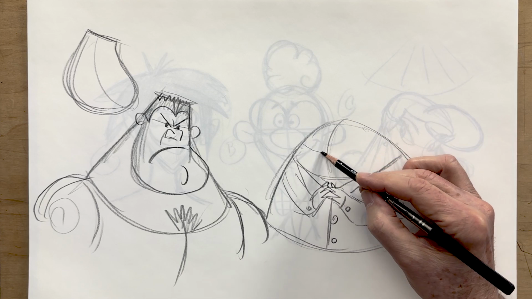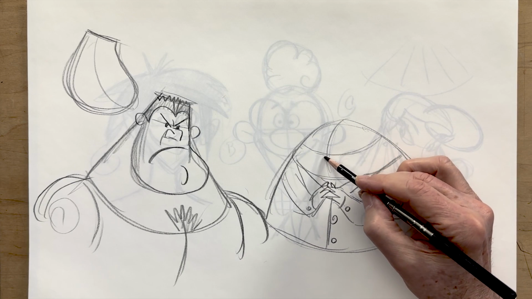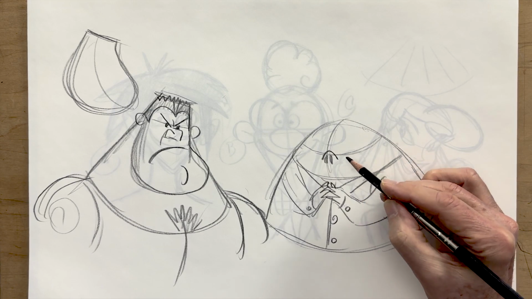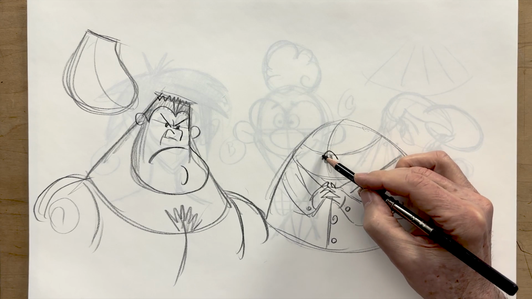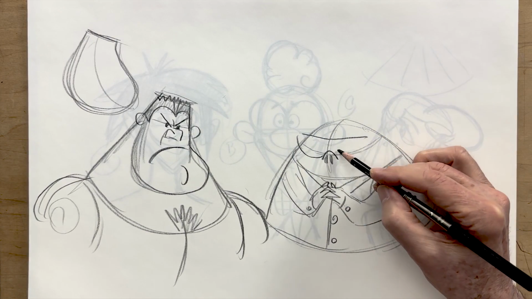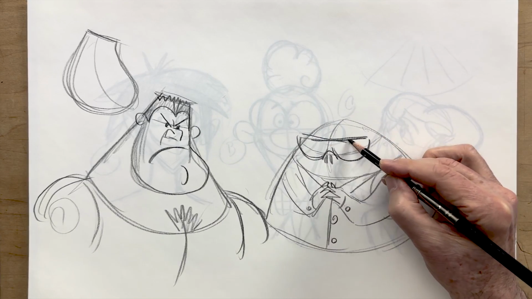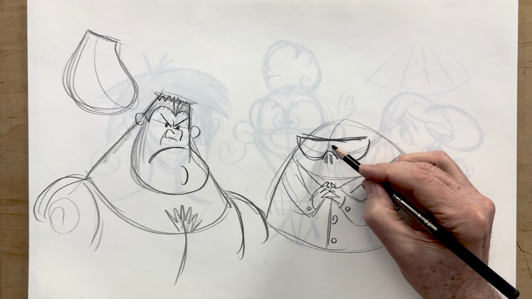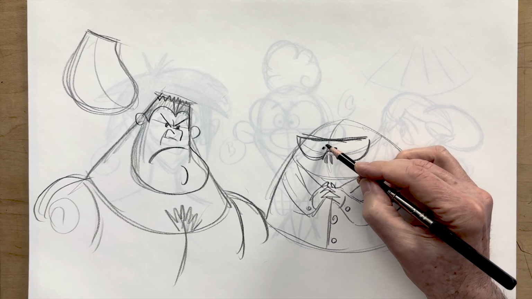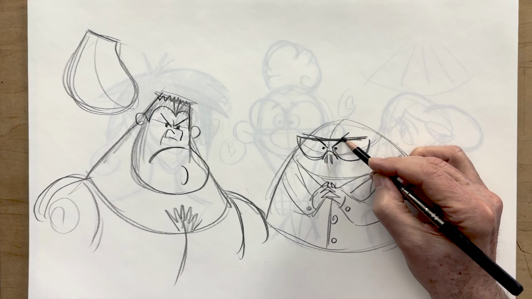I would have his eye line right about in the middle. I would do a turned up nose. I would do just gigantic spectacles, glasses for eyes, very thick, very science fiction-like. 2 eyes, beady little eyes, and kind of manic eyebrows.